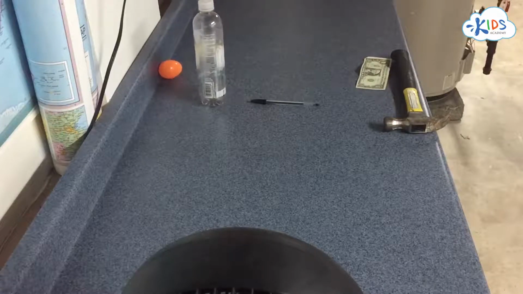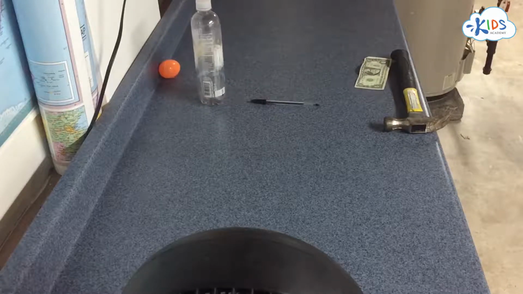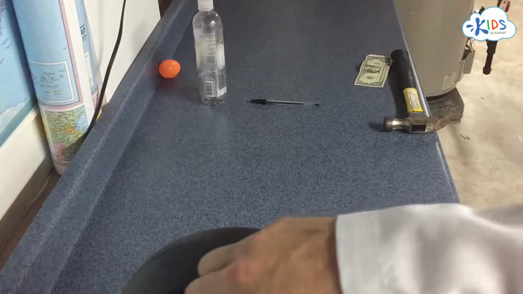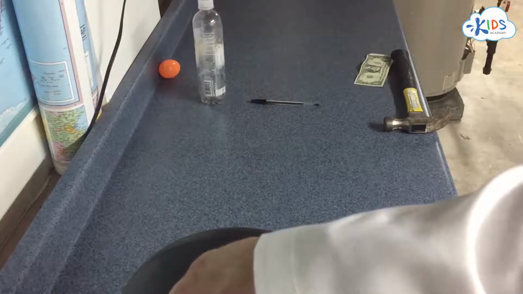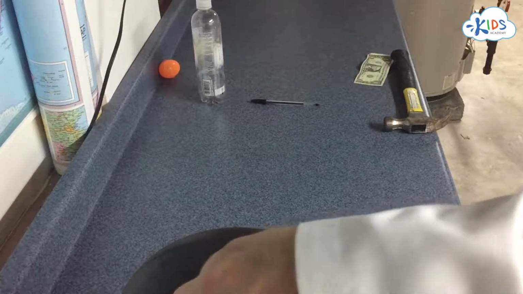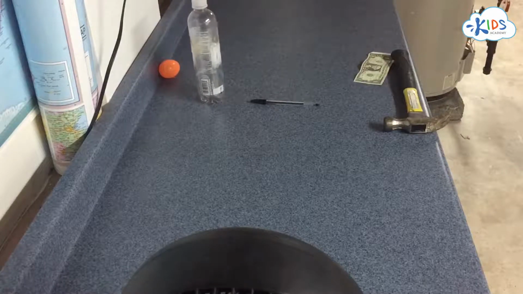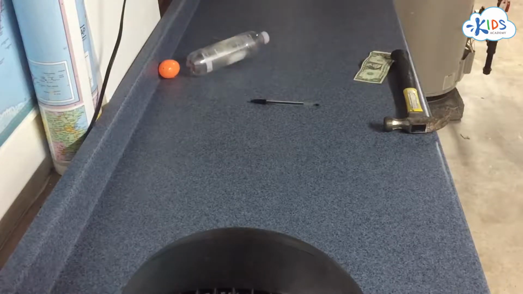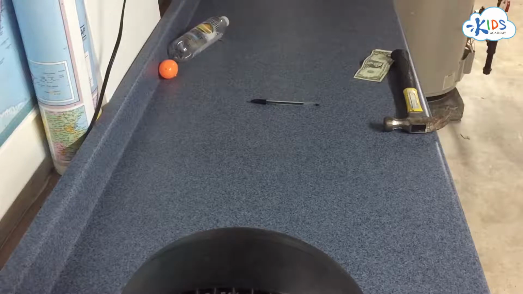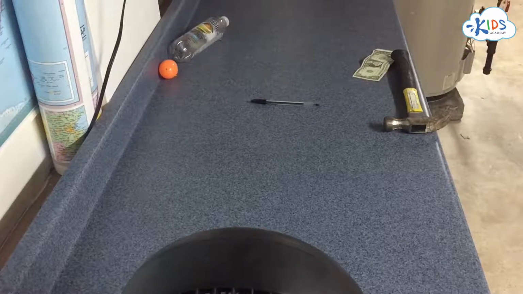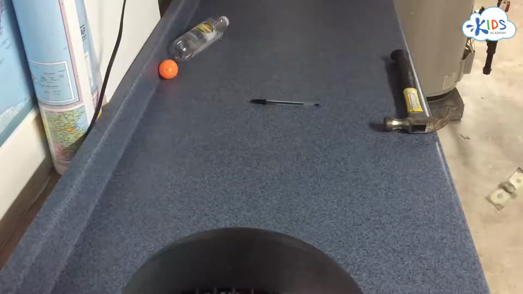There goes the egg, starting to move away. Bottle looks like it's about to go. Now we got one more level. Let's see if we can really get it going. There goes the bottle. The dollar bill looks like it might be stuck under the hammer there. Oh, there goes the dollar.